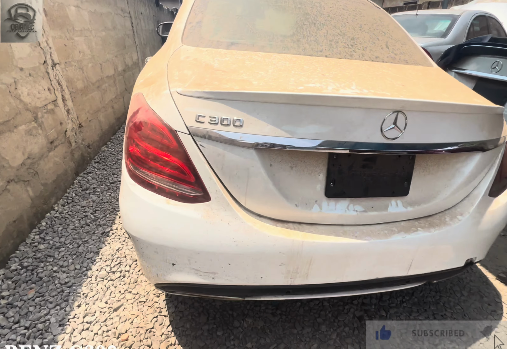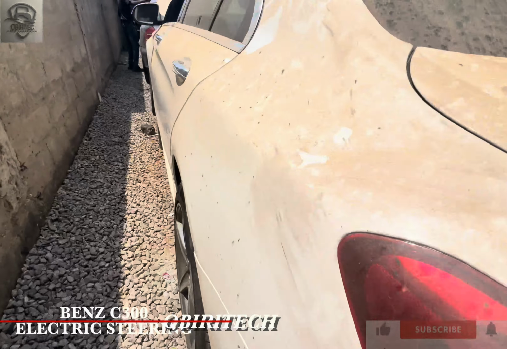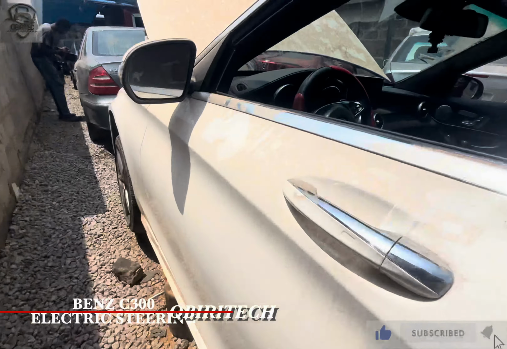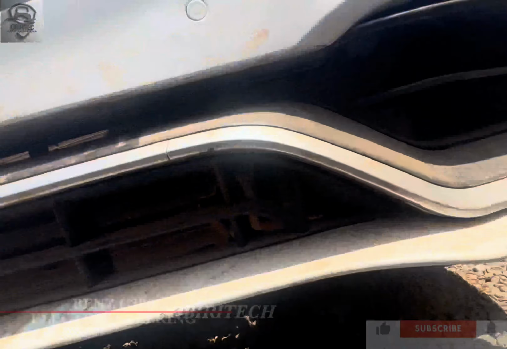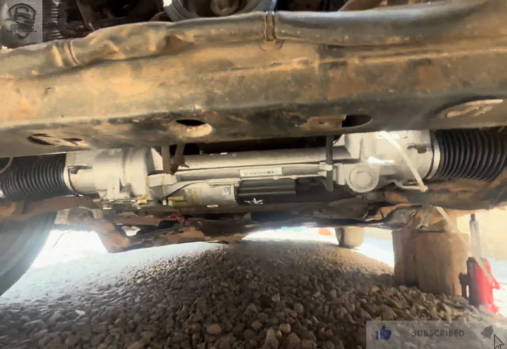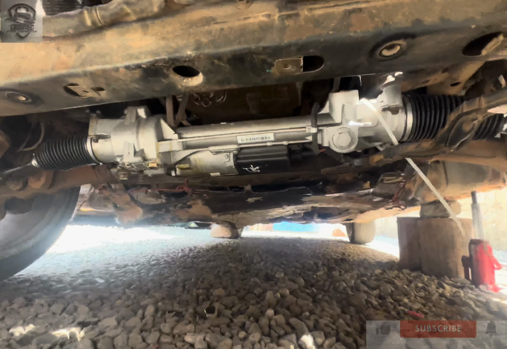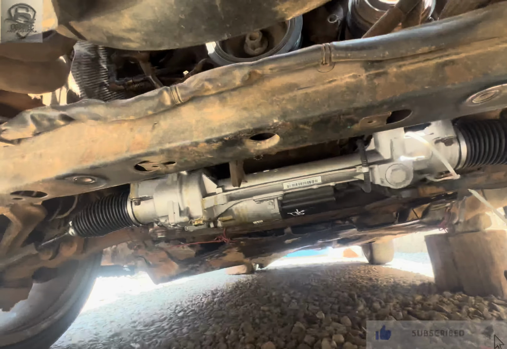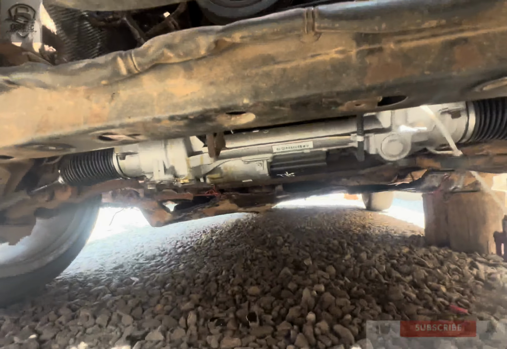Welcome to Britech Mechatronic. Today what we have is a Mercedes-Benz W205. We are doing power steering programming. It's a brand new power steering that we are going to program. It's already plugged in, as you can see. There's some oil leakage I need to check.